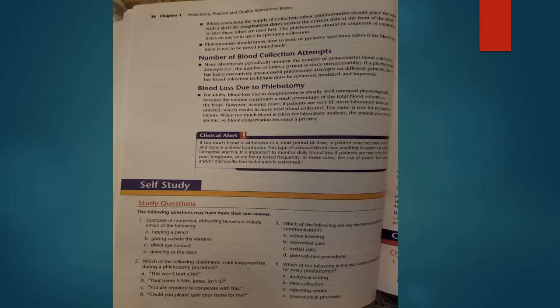The phlebotomist should be cognizant of expiration dates on any item used in a specimen collection. Phlebotomists should know how to store or preserve specimen tubes if the blood specimen is not to be tested immediately. Number of blood collection attempts. Many laboratories periodically monitor the number of unsuccessful blood collection attempts, that is, the number of times a patient is stuck unsuccessfully.